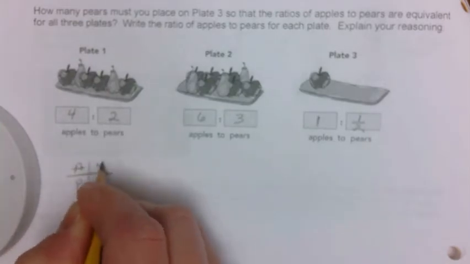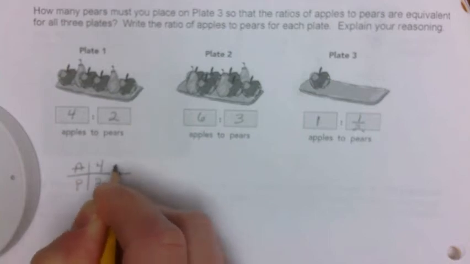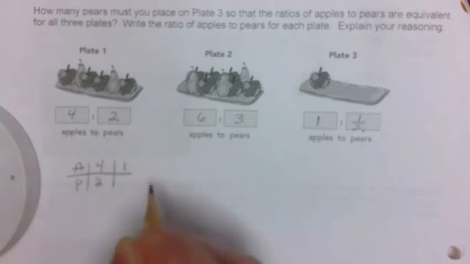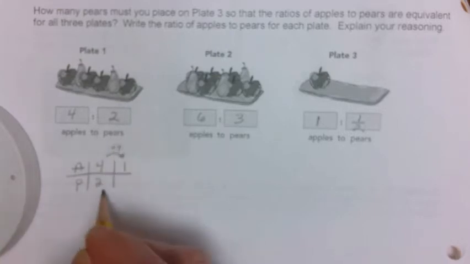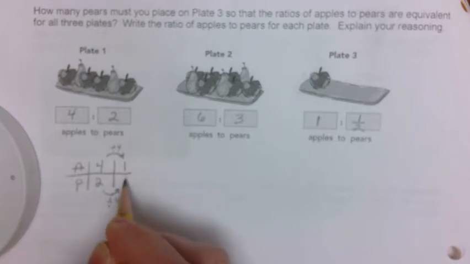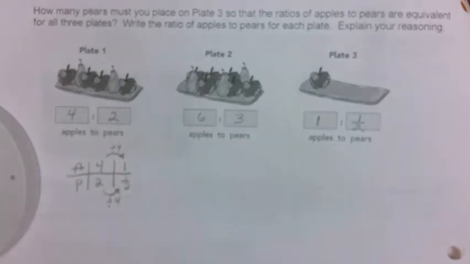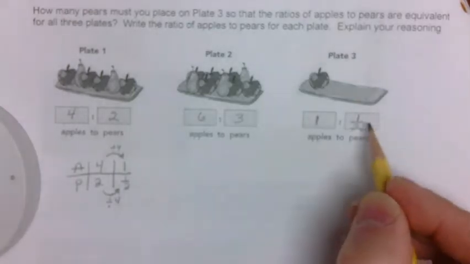I could also have made a table, apples to pears. If I had 4 apples and 2 pears, and on plate number 3 there's 1 apple, well, to go from 4 apples to 1, I would divide by 4. I would do the same thing to my number of pears. 2 divided by 4, again, is 1/2. So that proves again that I need to put half a pear on plate number 3.